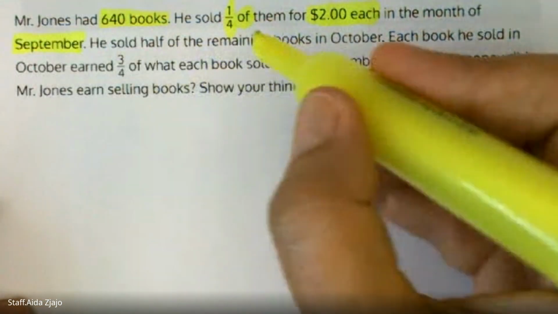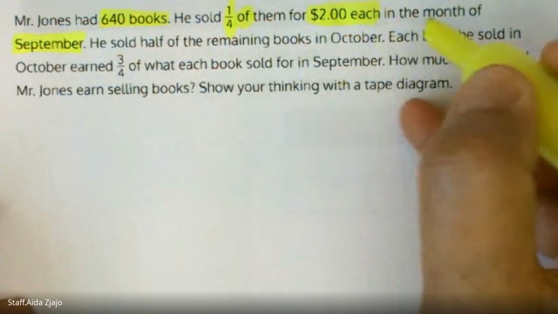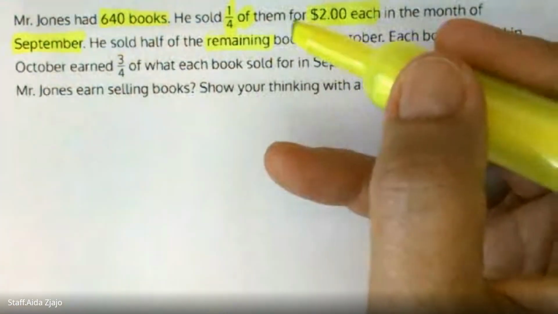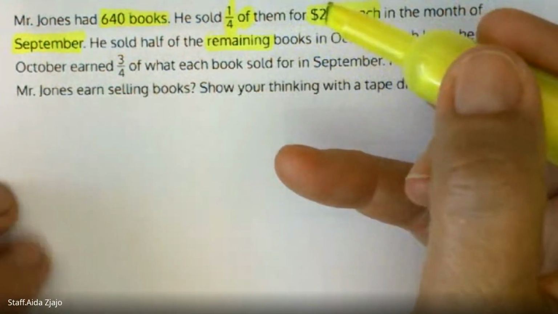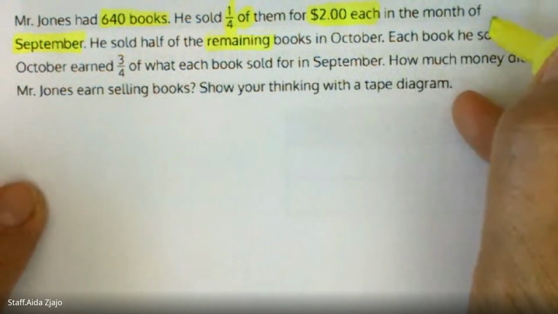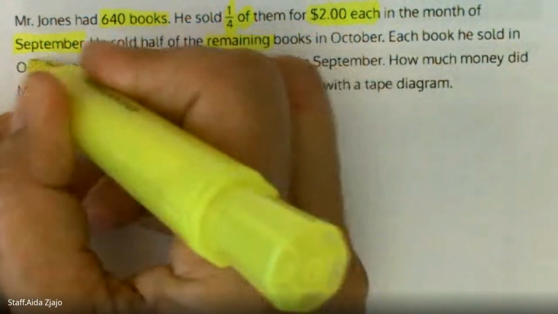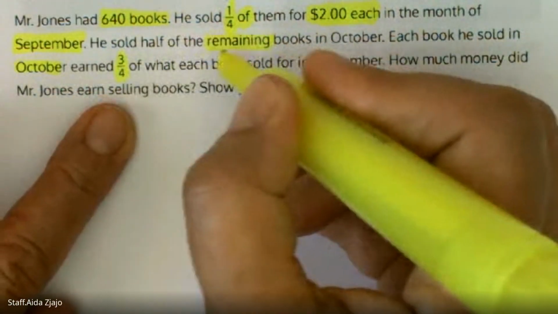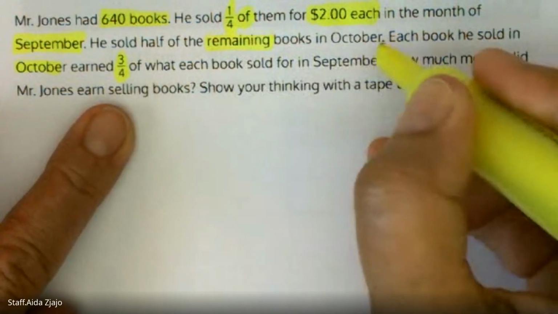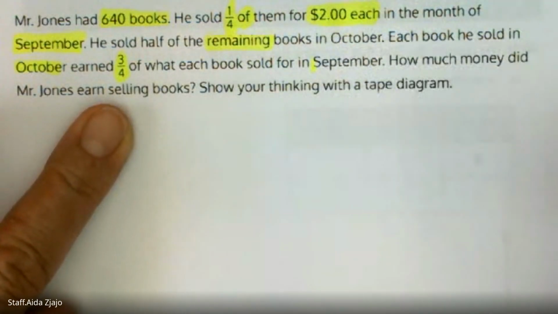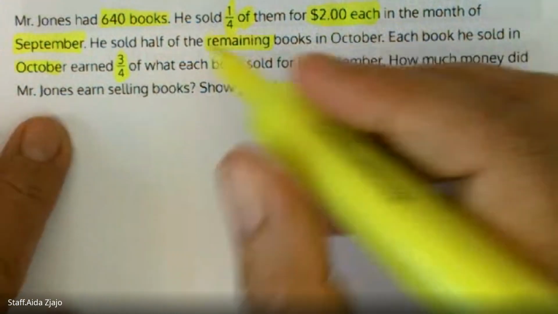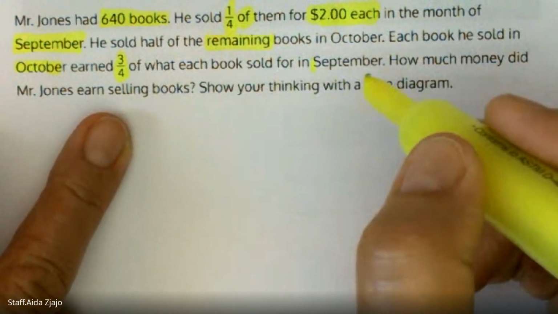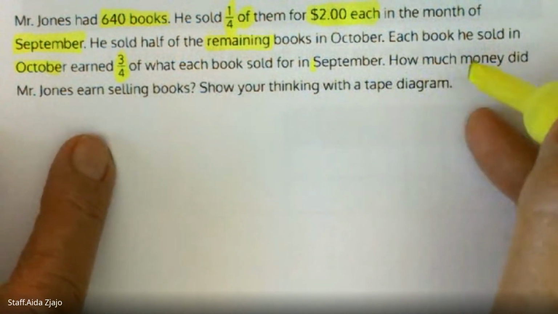He sold half of the remaining books in October. Each book he sold in October earned 3/4 of what each book sold in September. How much money did Mr. Jones earn selling books? Show your thinking with a tape diagram.